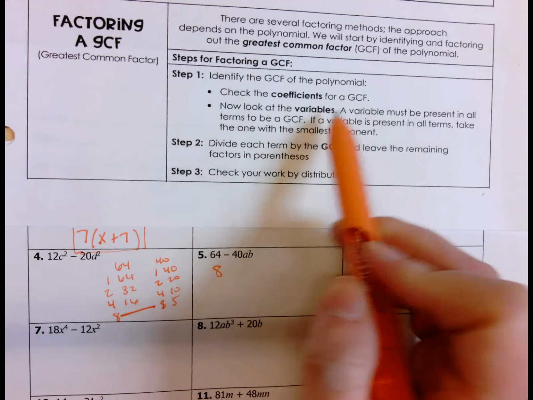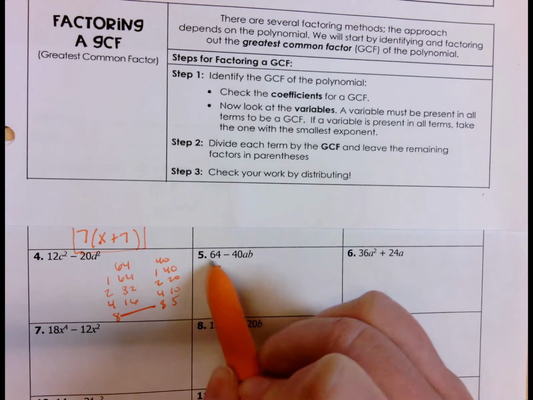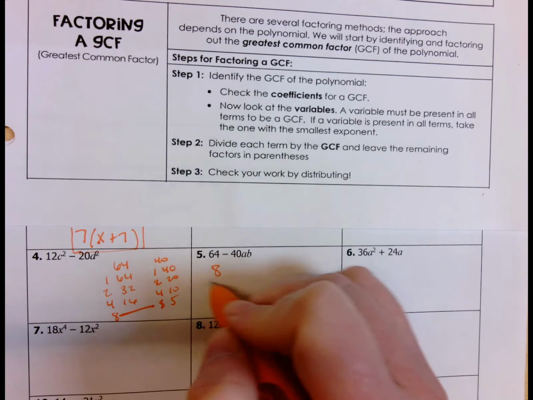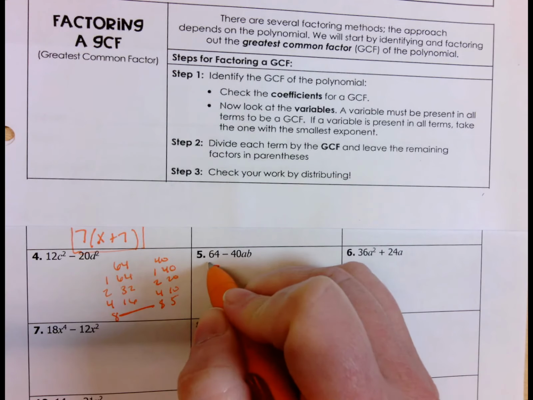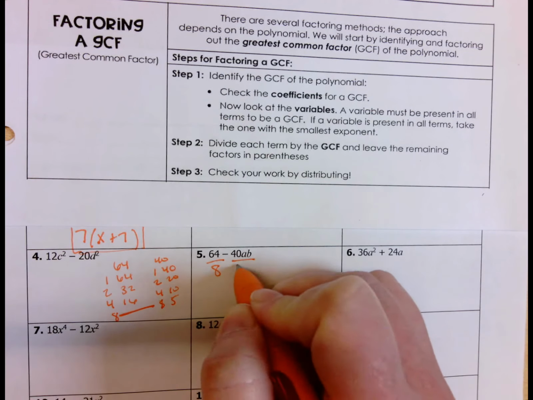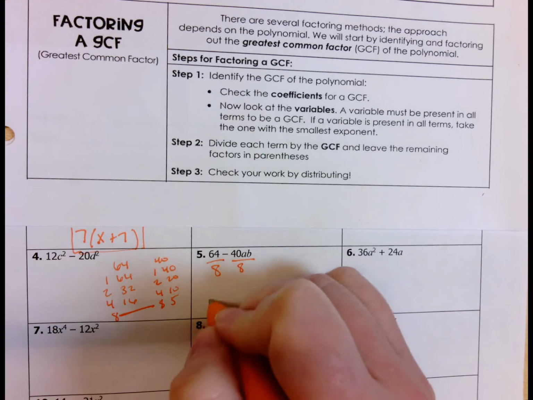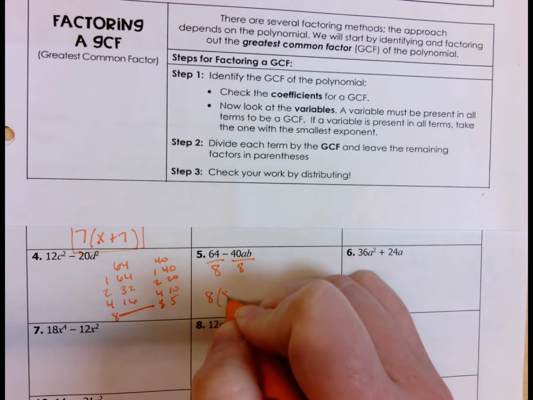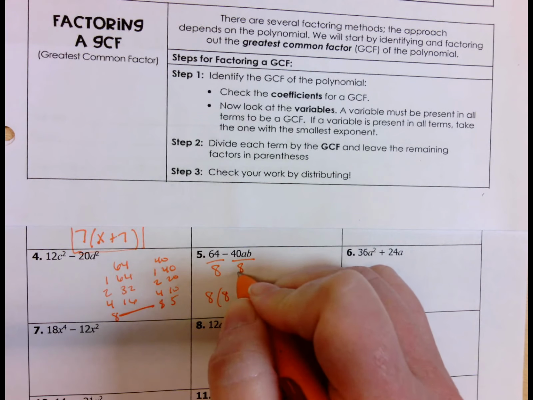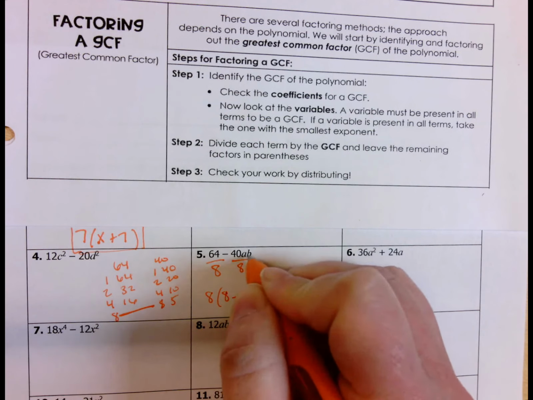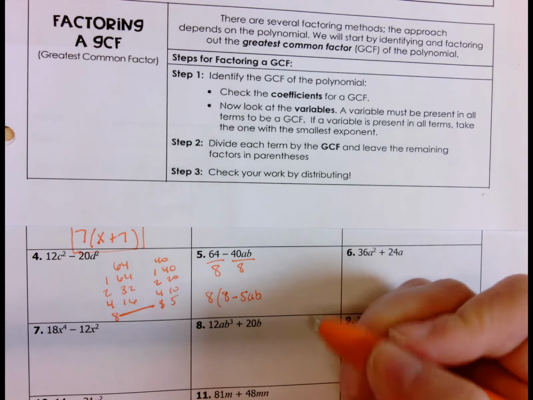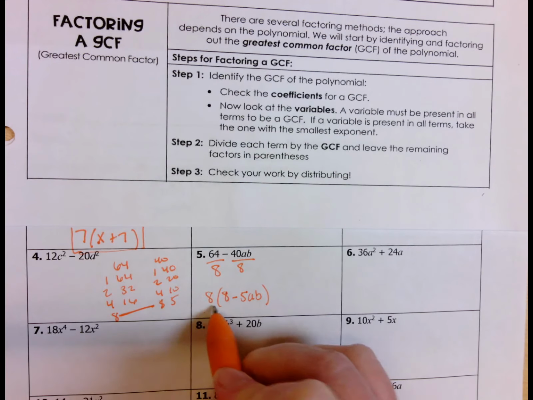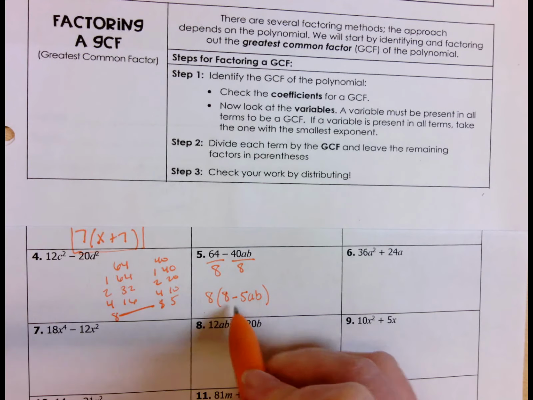Then we check variables. A and B are here, but they're not here, so we can't use them. So we're going to move on down and divide. 8 is our greatest common factor. We're going to divide 64 by 8, and 40 by 8. The 8 is the factor that goes on the outside. On the inside, 64 divided by 8 is 8, and negative 40 divided by 8 is negative 5, and then that AB just gets brought down because we're not dividing it by an actual number.